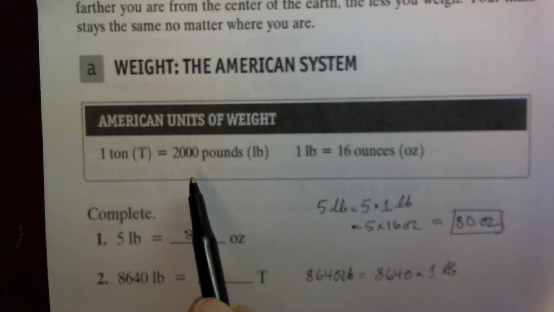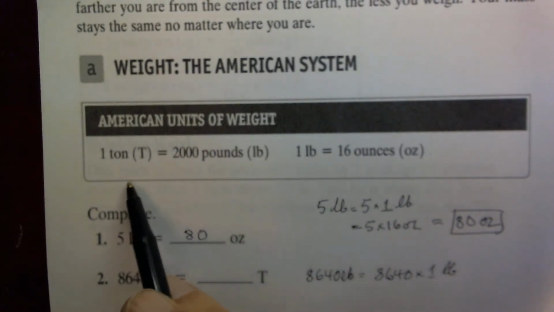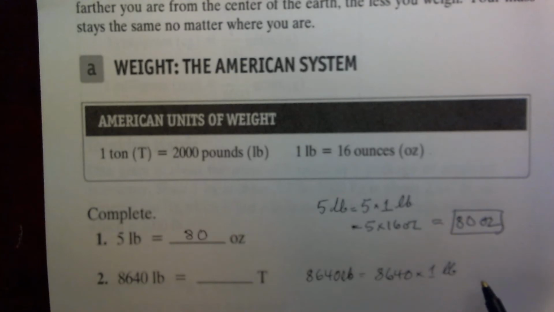And by dividing by 2,000 on both sides, we then have 8,640 times 1 pound, times 1 ton divided by 2,000 pounds.